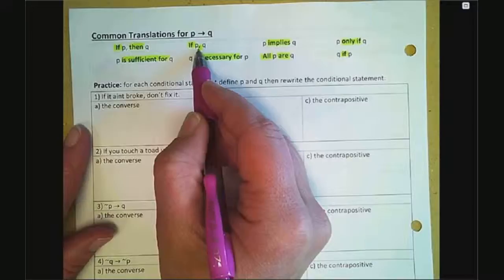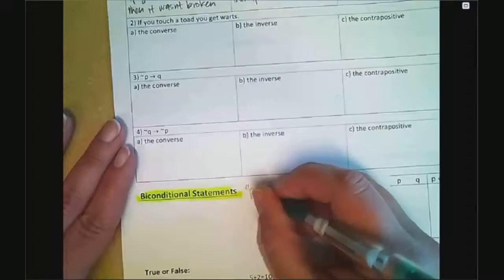I'm going to have you do 2, 3, and 4, please. And then let's talk about the biconditional. Biconditional statements, we read this as P if and only if Q.